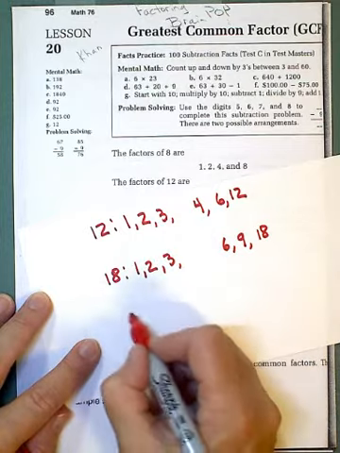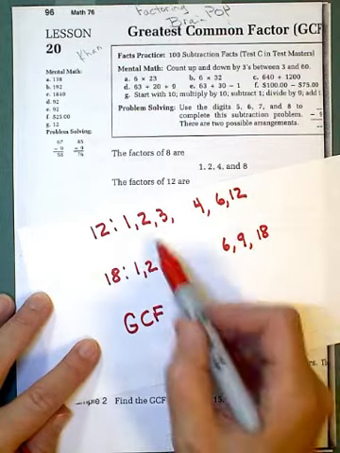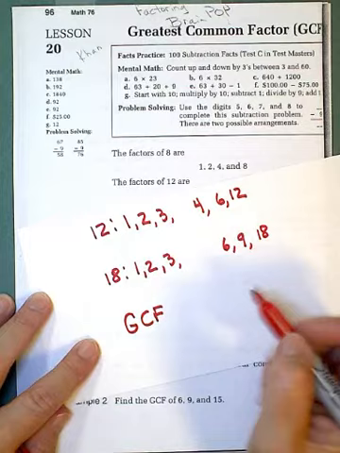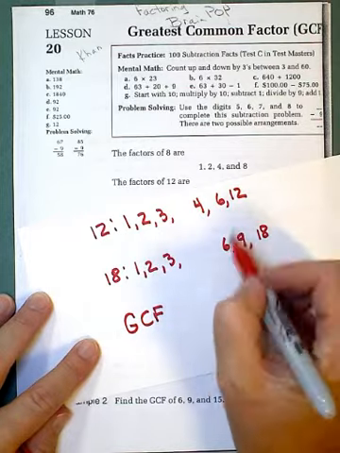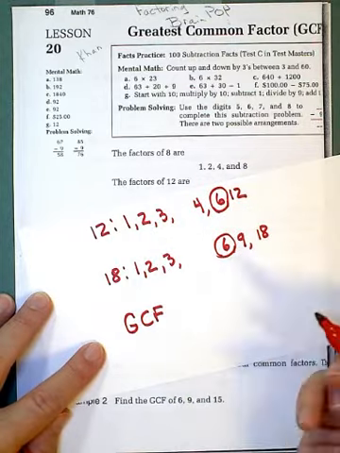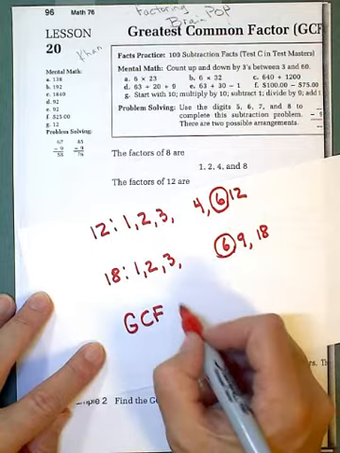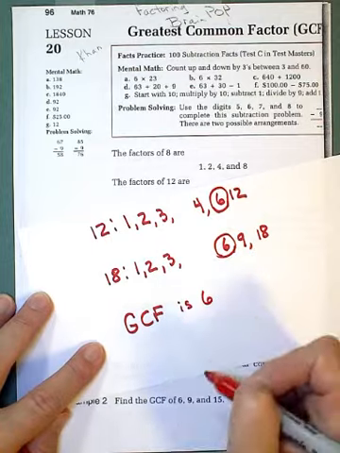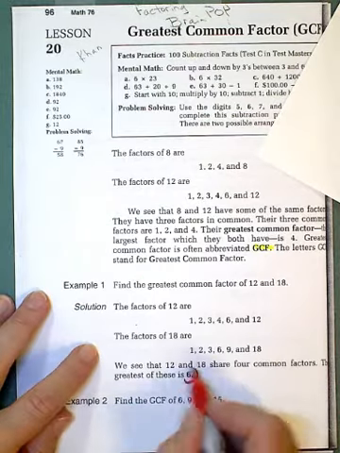In order to find the greatest common factor, we compare the lists and we find the largest number that these two lists have in common. In the case of these two numbers, it is 6, and we say that the greatest common factor of 12 and 18 is 6. Let's check our work, and there it is.